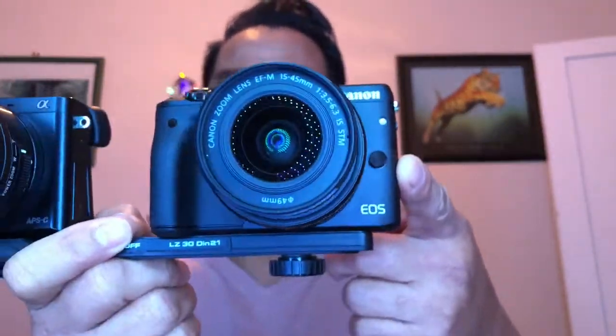So the Canon M3 is M mount. They call it the M series. Like the Sony, you can attach any kind of different lenses as well. You can attach Nikon lenses to the Canon body, or Panasonic lens to the Canon EOS M3 body. Like I said, you have to buy a separate adapter for these two guys to fit the lenses that you want. So no problem with that, guys.